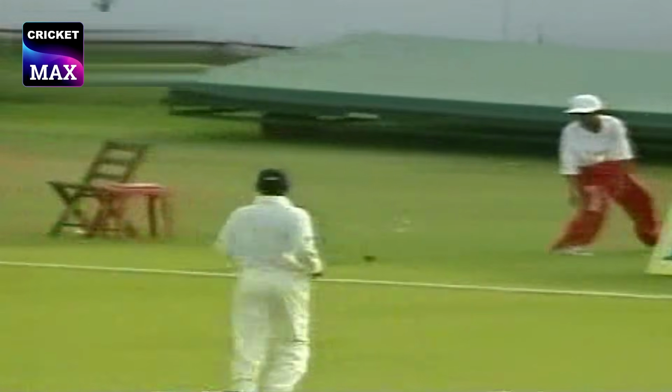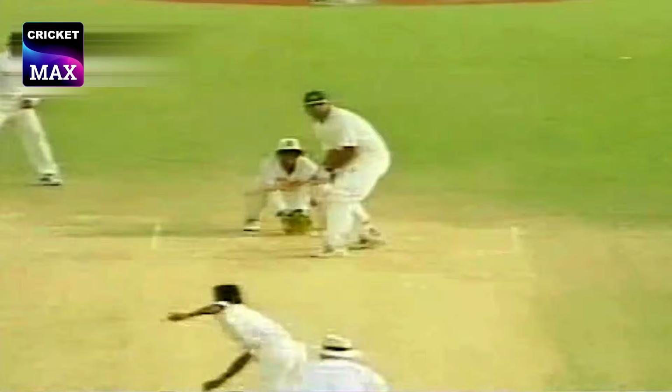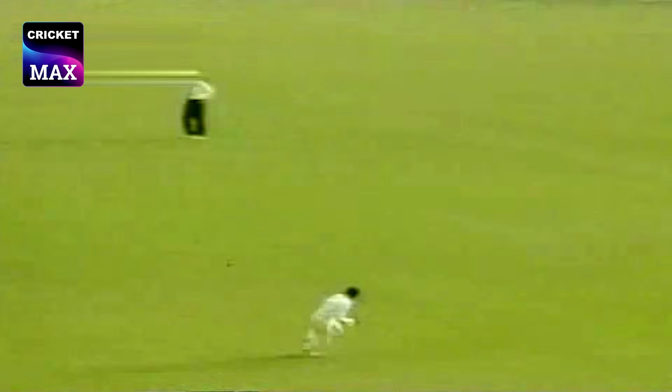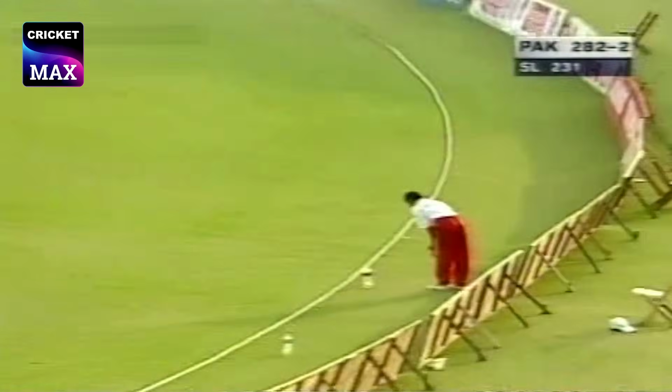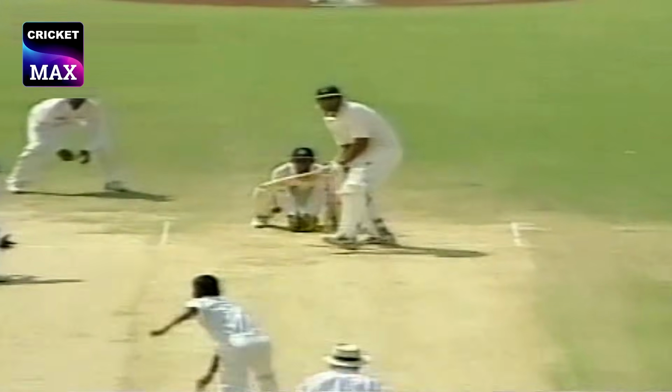Short delivery. This is in the air, but going down towards the boundary, and that one into the fence for 4 as well. Inzamam really needs to carry on with. He's got this wide of mid-on. This will go all the way. He's placed this one extremely well, that direction. That was shot and put away.